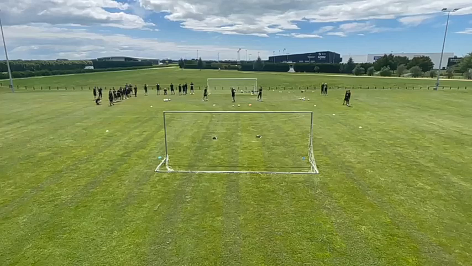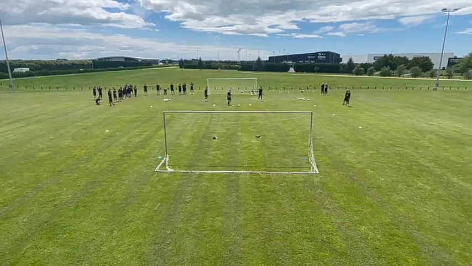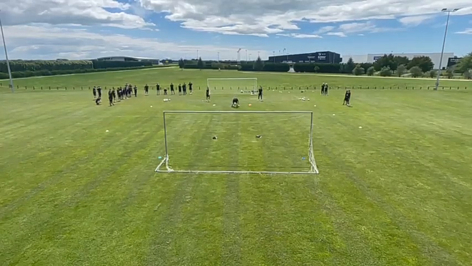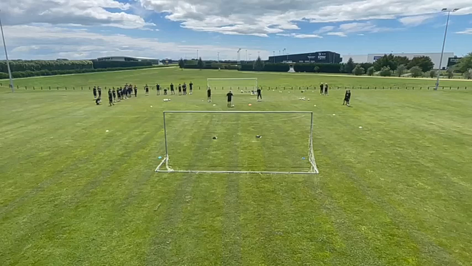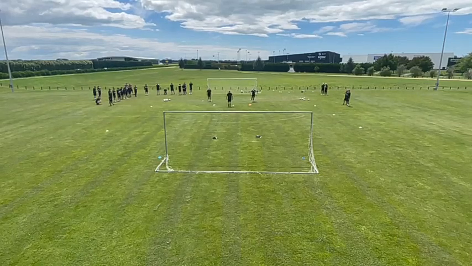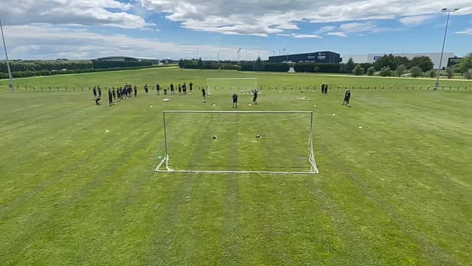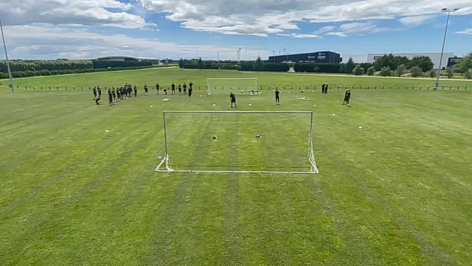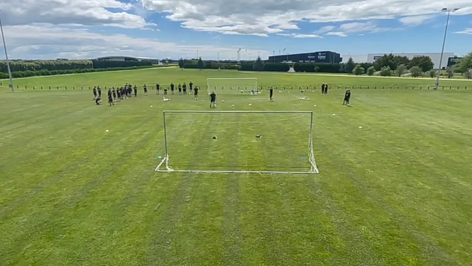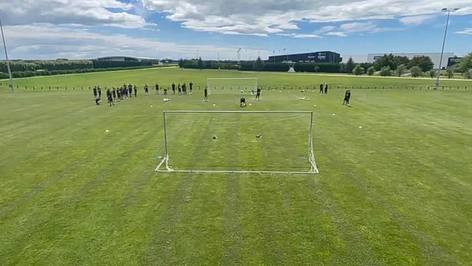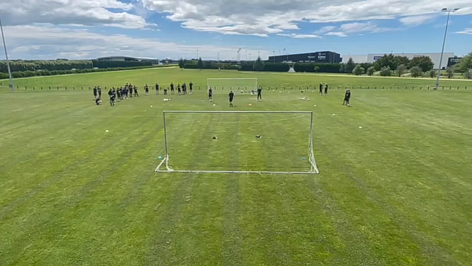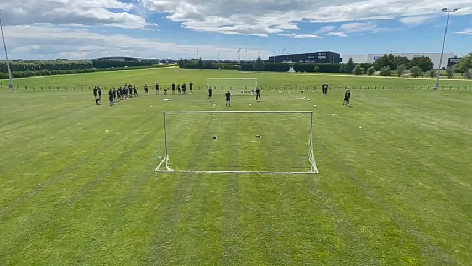Should we make it a race? So first person to hit the net. Okay, so jump and catch, hit the net on the full. Could be a throw, could be a kick.